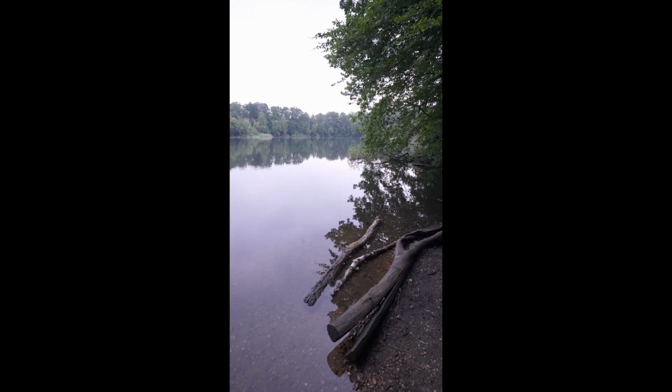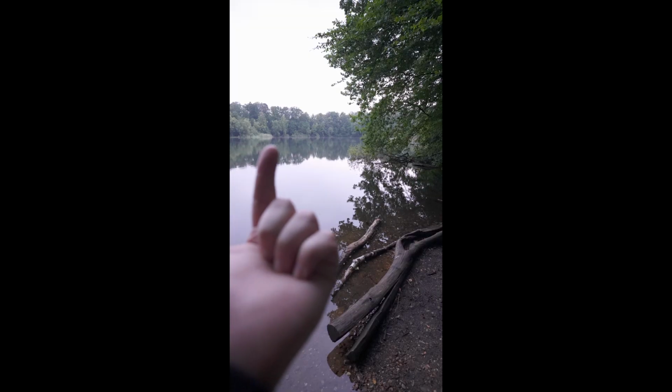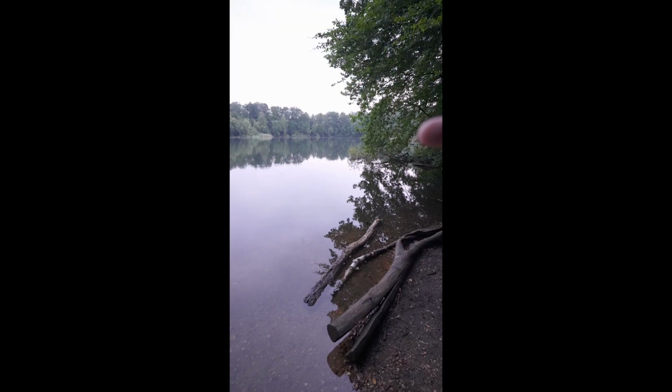So if we talk about this part of the picture, you don't really know if the tree that's behind my finger is in the foreground or the background, and this is something I try to avoid, this sense of clutteredness. So I think if I change my perspective a bit, my composition will improve greatly.